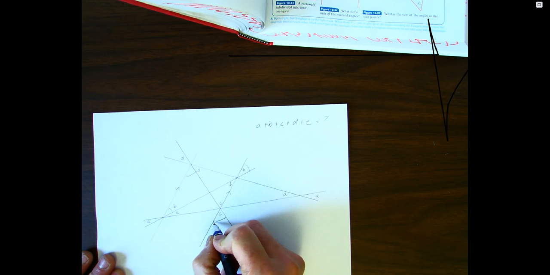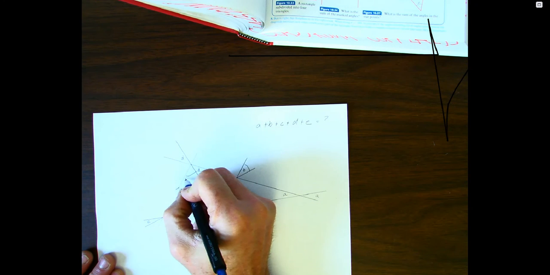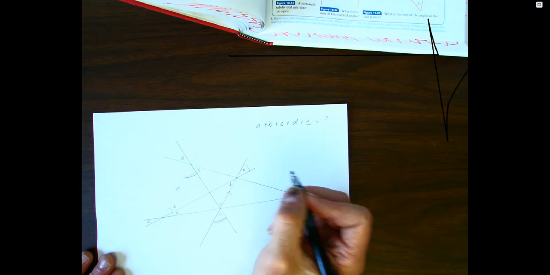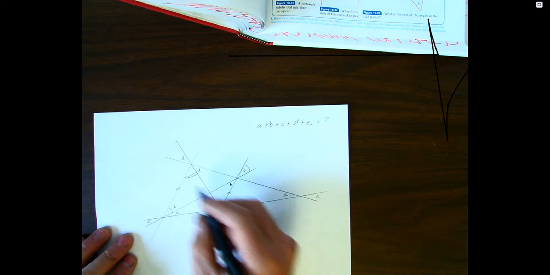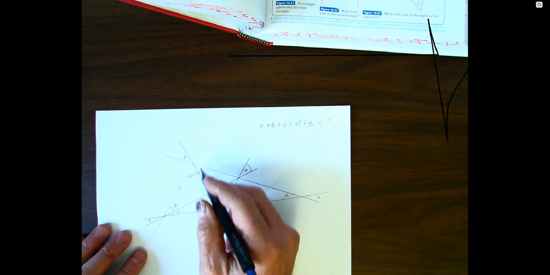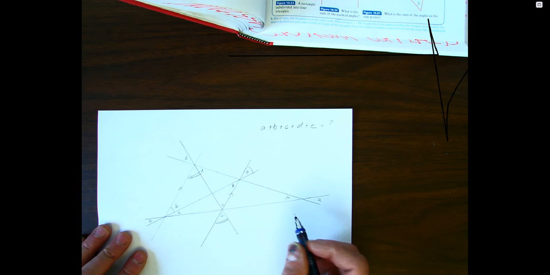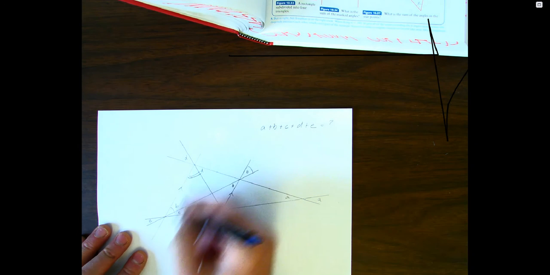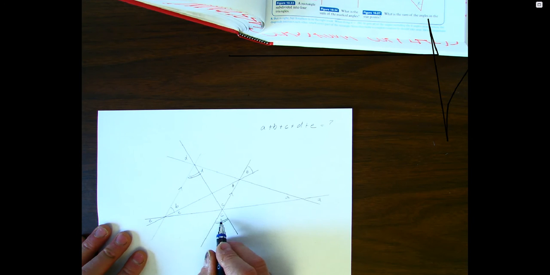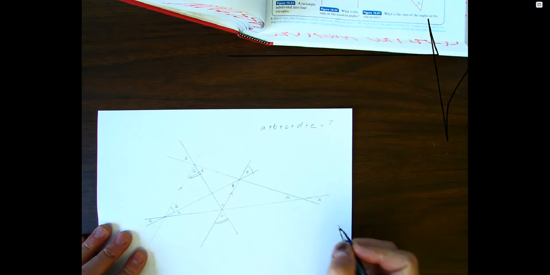So maybe I'll put two lines on it to distinguish it. Those two are both sort of southeast of the transversal that's cutting these two parallel lines. And since we know this one is C by vertical angles with that one, C, then this one has to be a C as well.